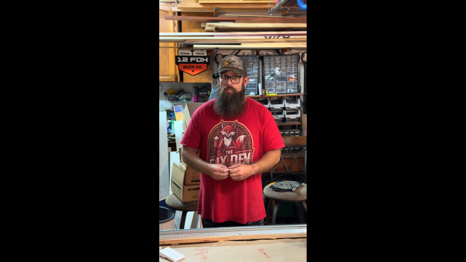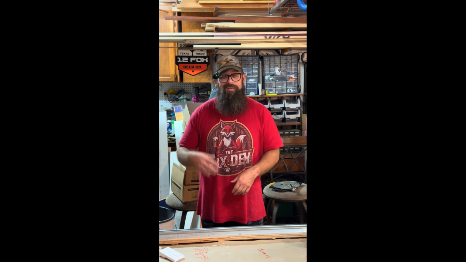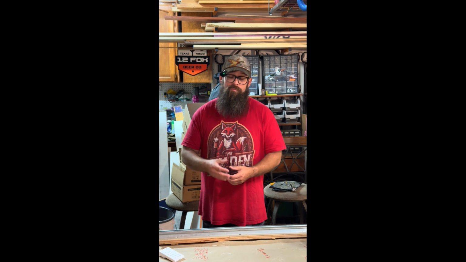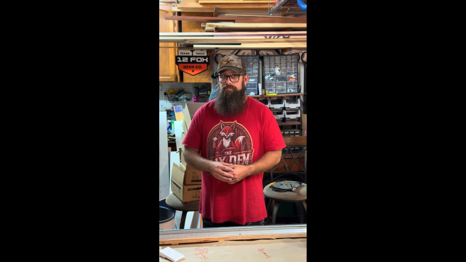Tabletop is going to be the most mobile, but with smaller blades and less power. Cabinet saws are going to be the biggest and heaviest, and typically once you get them in place, they're not going to move, but they support motors from 3 to 5 horsepower.